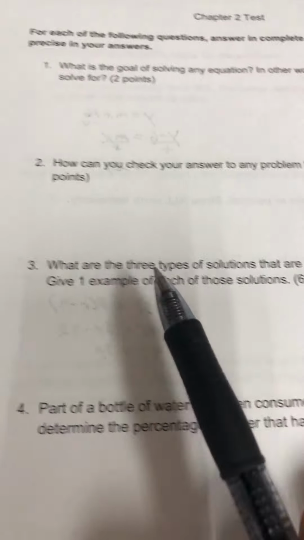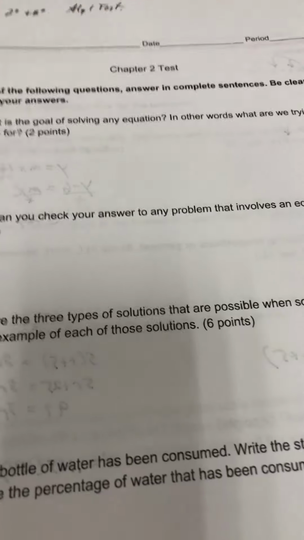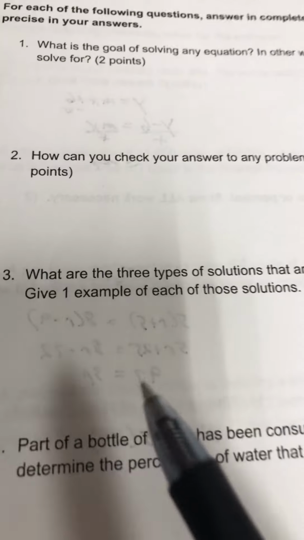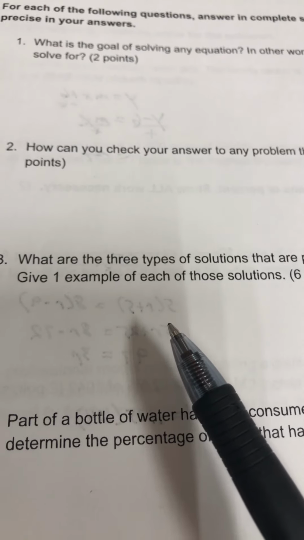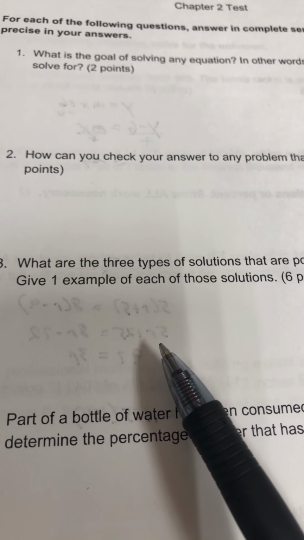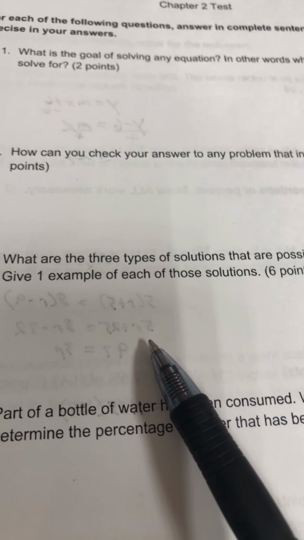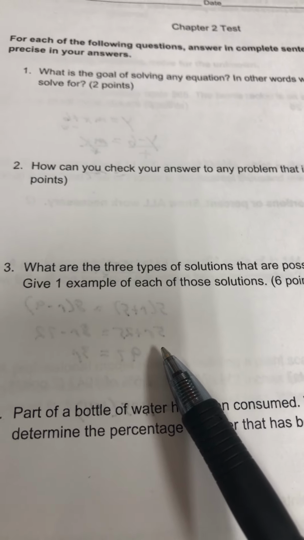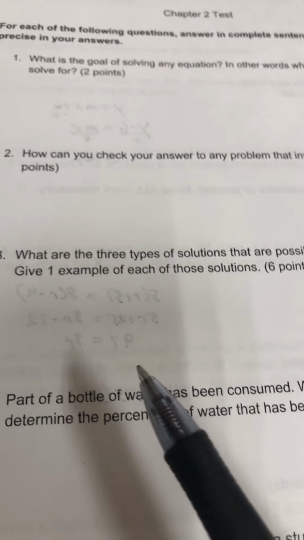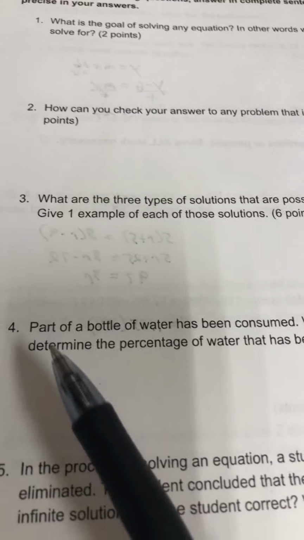Okay. Number three, what are the three types of solutions that are possible when solving equations? Give one example of each of these solutions. So, to talk about the different types of solutions, what do you call it when any number that you could possibly think of would work in that equation? Okay, that's one type. Then there's another word: there's no number that you can ever think of that would ever work in it. And then there's an answer where it's just going to be one answer for the variable. So what do you call those three? Give you some clues there.